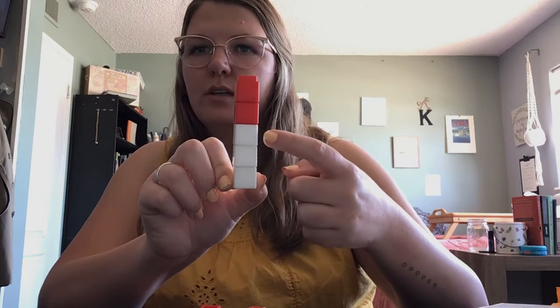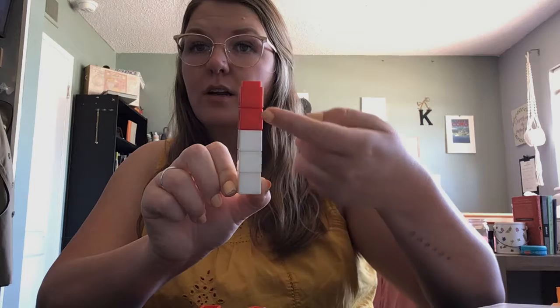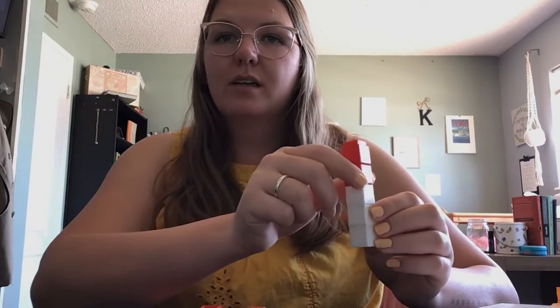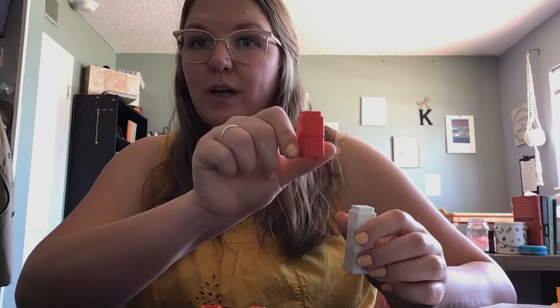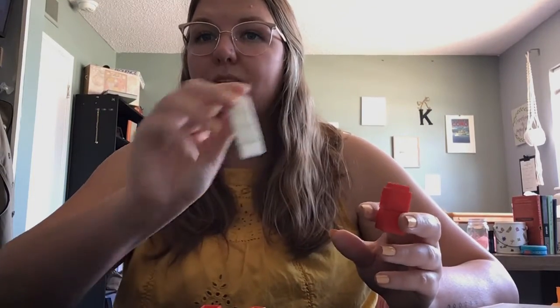Let's count it. 1, 2, 3, 4, 5. There are 5 blocks in my tower. How many red blocks do I have? I have 2 red blocks. Can we see them? No, we can't see them right there. That's okay. How many white blocks?